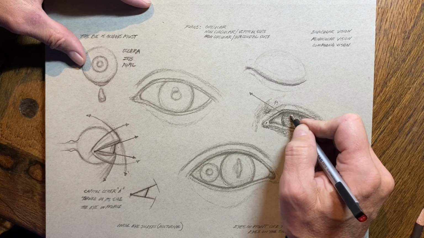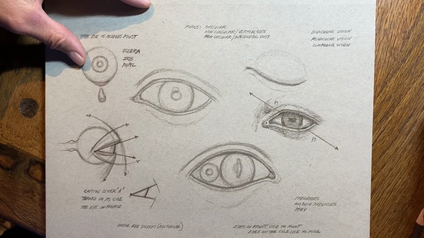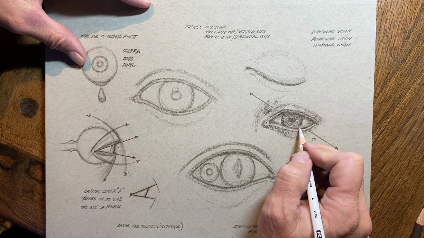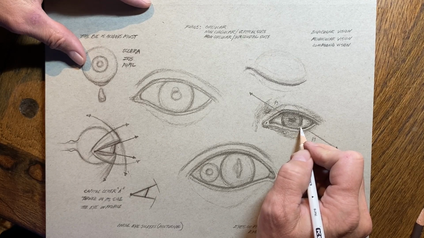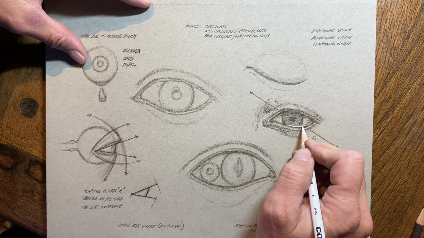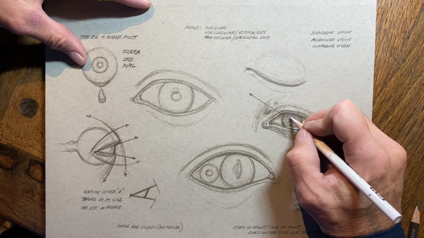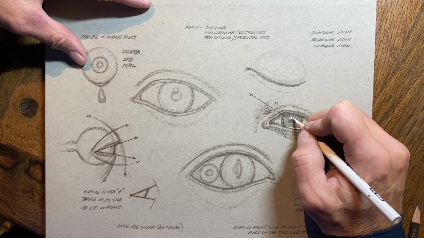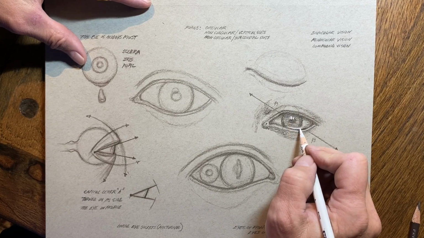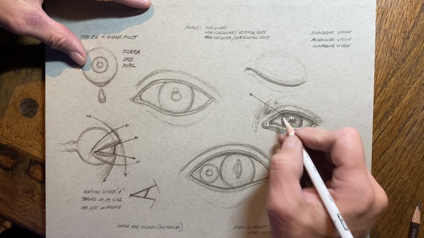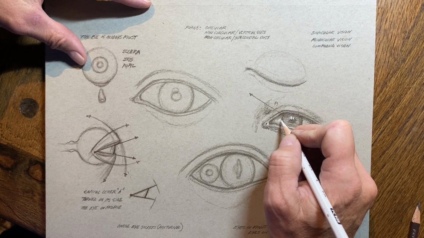So let me just erase some of this because I want to put a highlight in here. Right in here where the eyelid meets the iris, there's usually a small, very thin highlight. It's particularly important for painting. And then this top section here, there's usually a highlight on the pupil and the iris. The little inner corner, the tear duct, usually has a light white area, and then some of the sclera has a highlight.